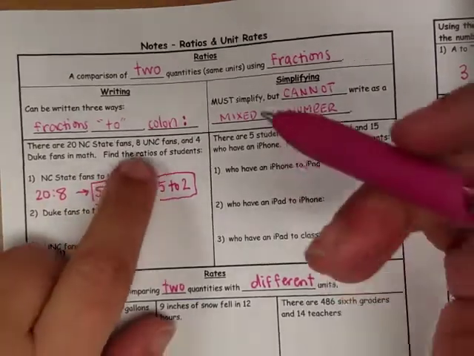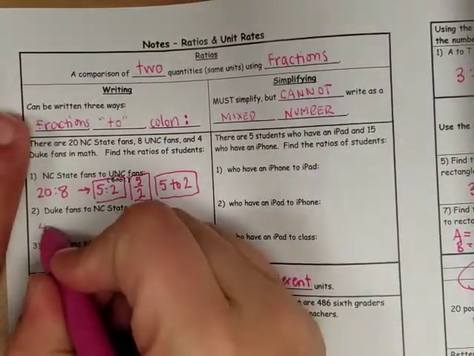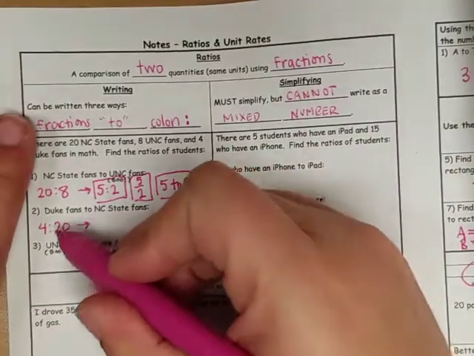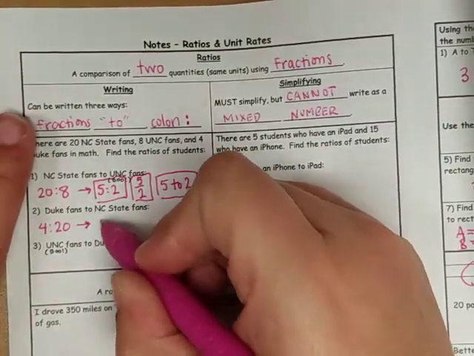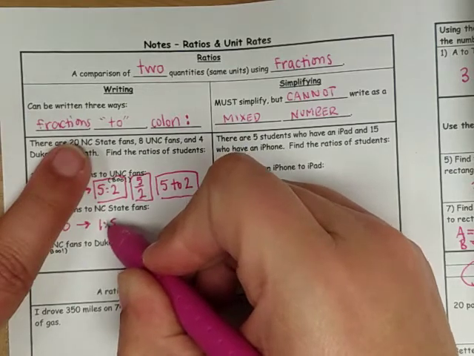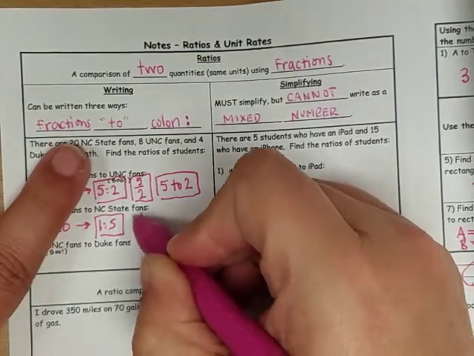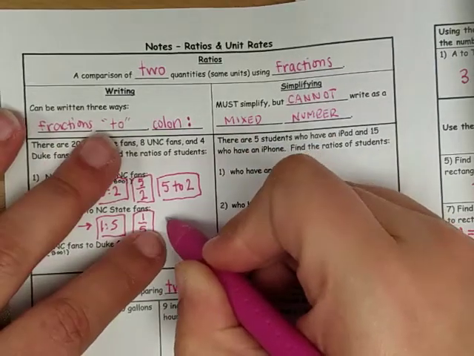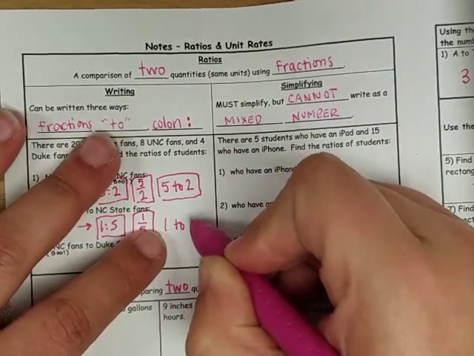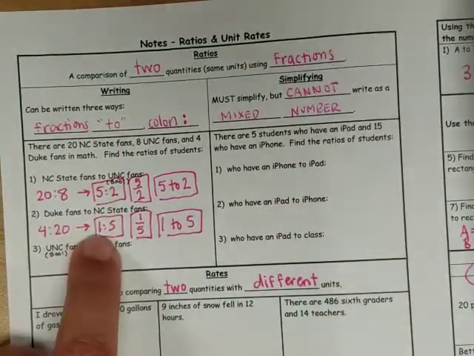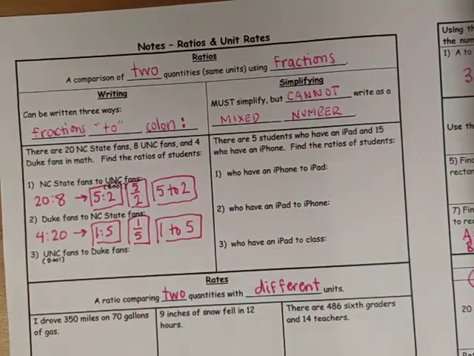So there are 4 Duke fans. There are 20 NC State fans. If you reduce 4 to 20, you get a 1 to 5 ratio. Again, another way to write that is 1 to 5. And then another way to write it is to use the word to, 5. So for every 1 Duke fan, there's 5 NC State fans.